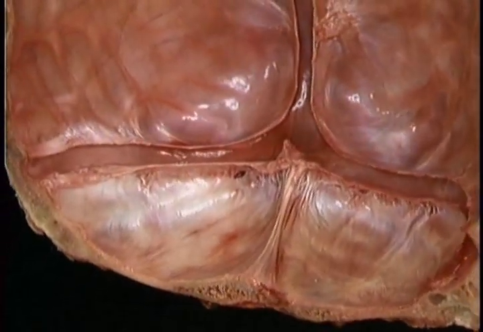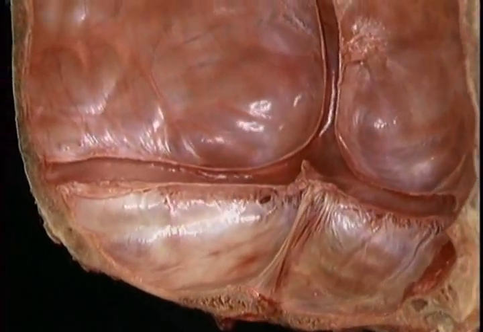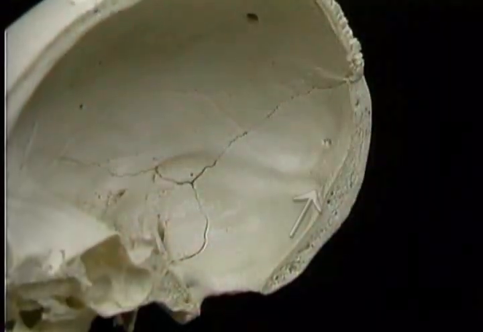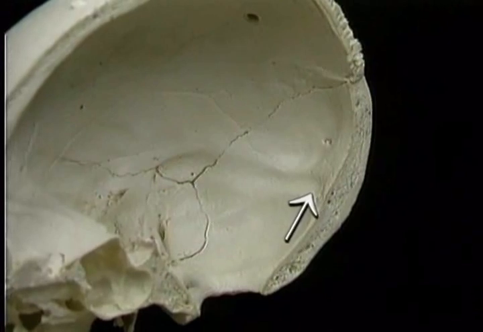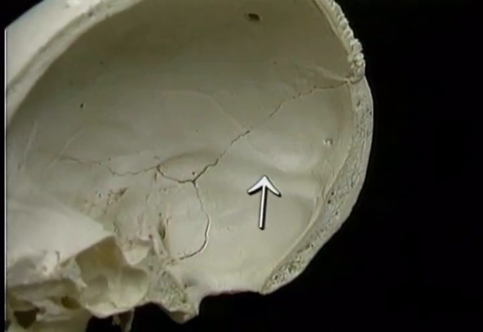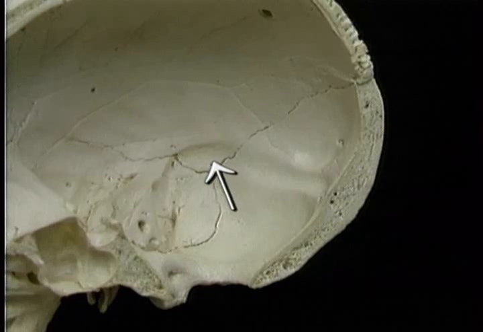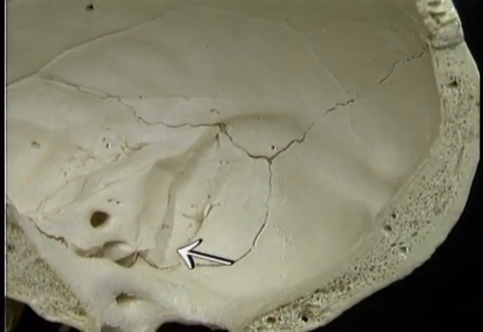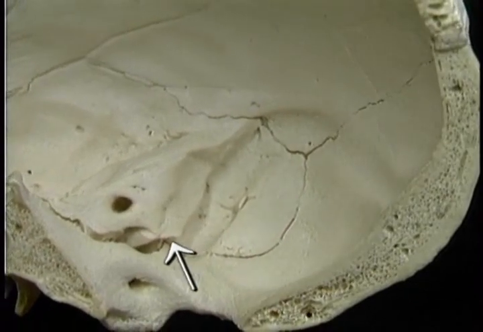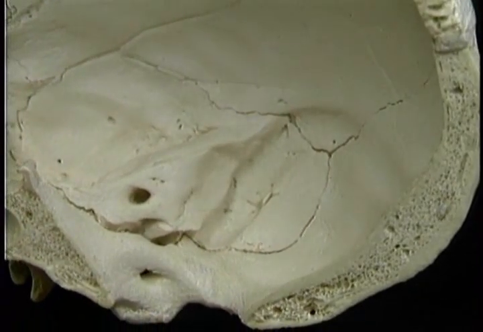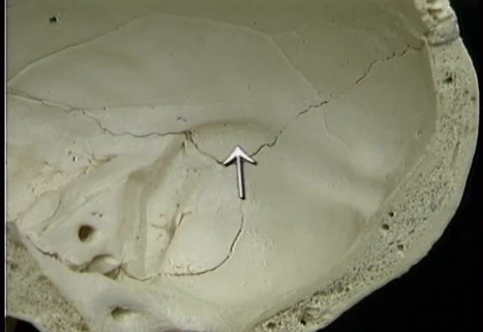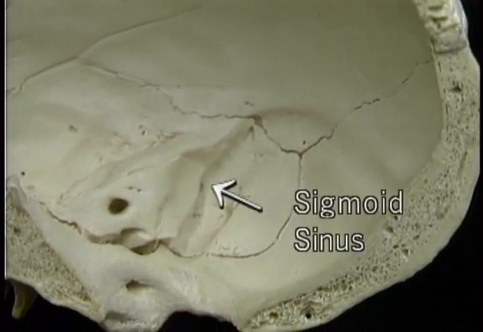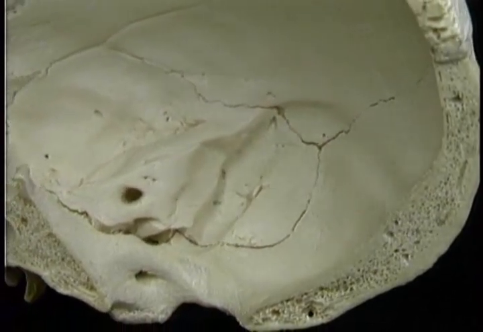Each transverse sinus runs within the attached border of the tentorium. Starting here in the midline, the transverse sinus follows the attachment of the tentorium round to here, then continues by turning sharply downwards in this S-shaped groove just behind the petrous temporal bone. The sinus goes by two different names. This part is the transverse sinus, this part is the sigmoid sinus.